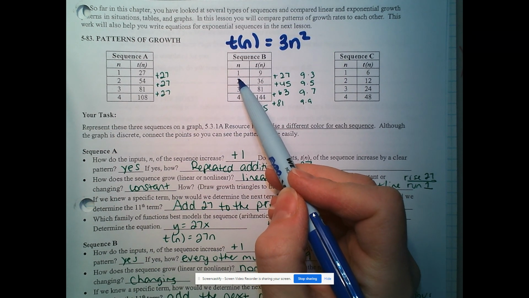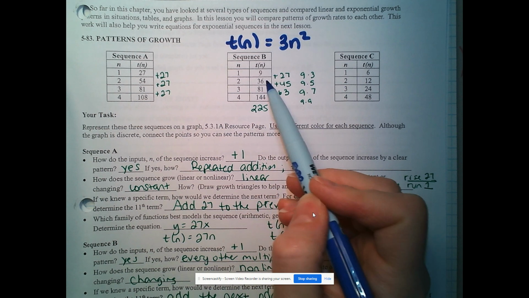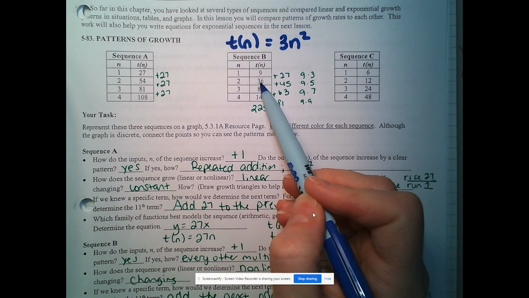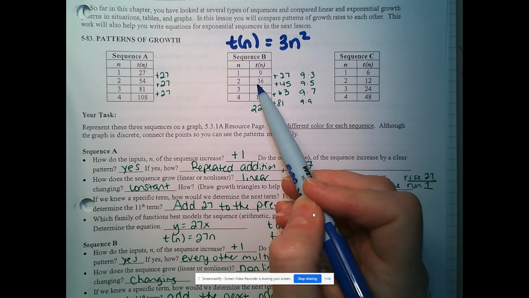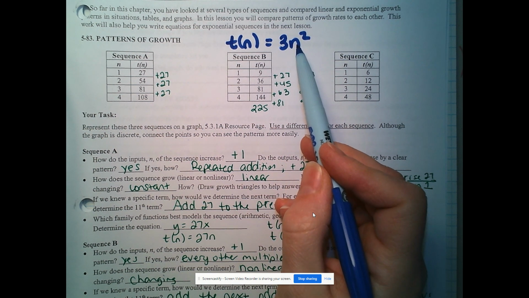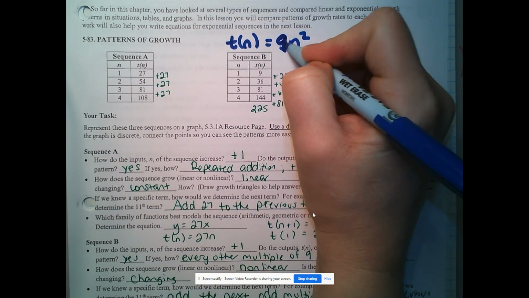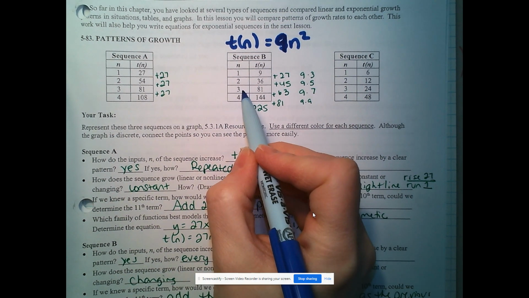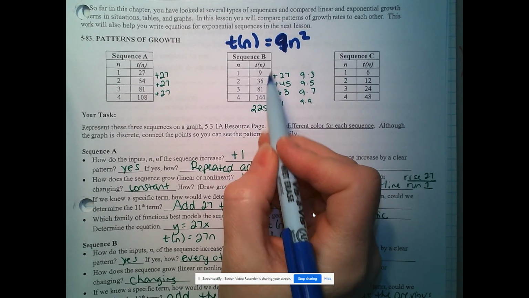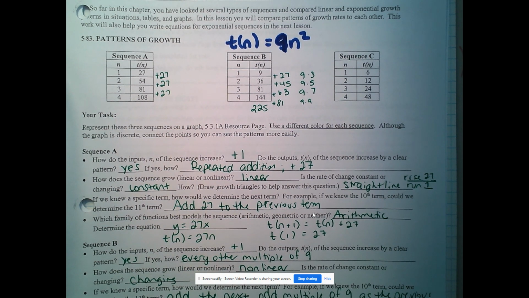And then 2 squared is 4 times 3. 3 squared is 9. Oh, so that's actually got to be 9 n squared. Right? Because 3 squared would be 9, and 9 times 9 would be 81. Okay, good. Glad I said that out loud.